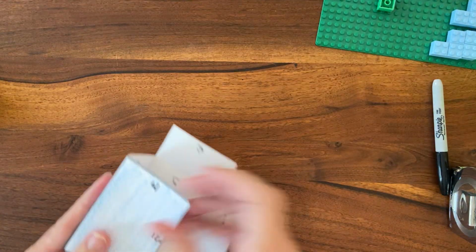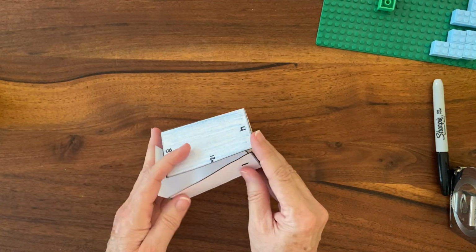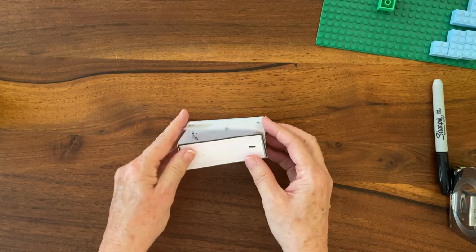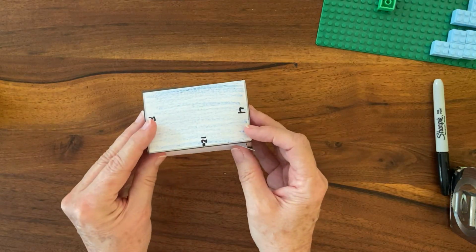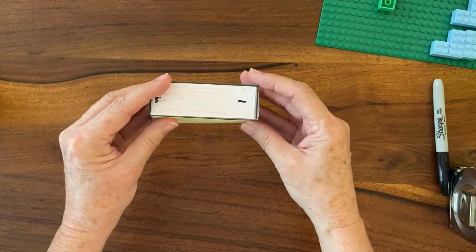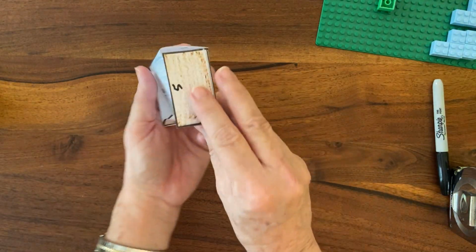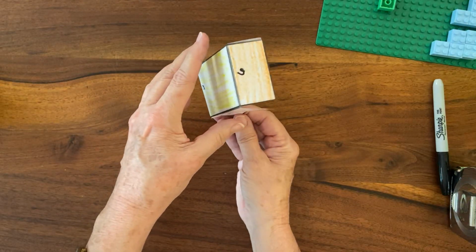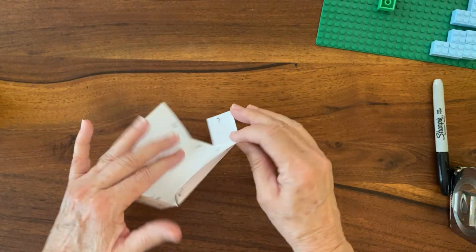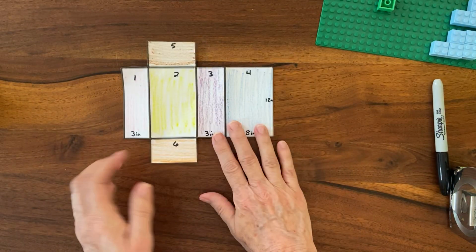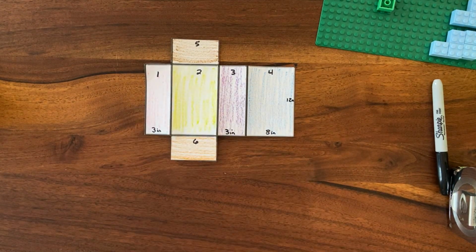Okay, so I have Dion's cereal box, right? It's a falling apart cereal box. Okay, so there's face 1, face 2, face 3, face 4, face 5, and face 6. So a cube has 6 sides, and so does a rectangular solid. So now I have my box that I cut open. I'm going to lay it nice and flat.